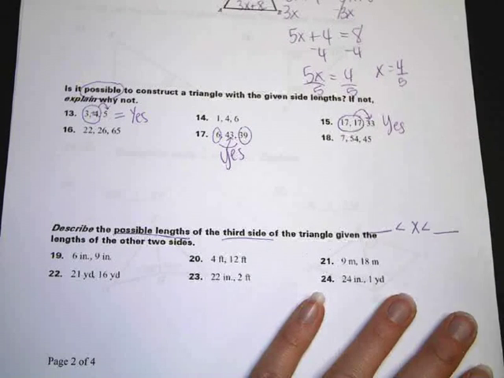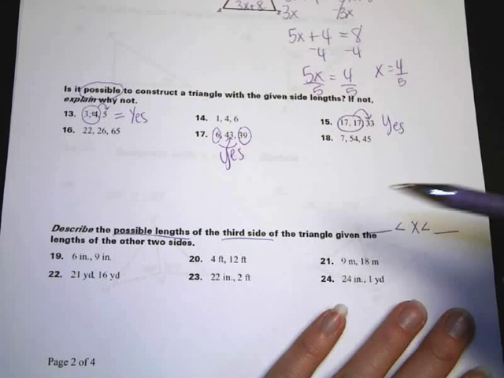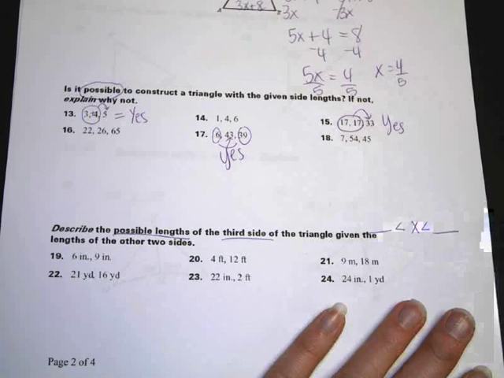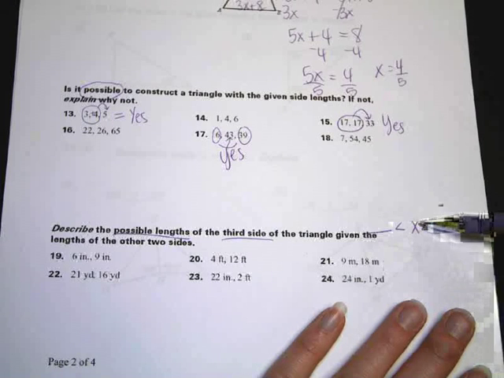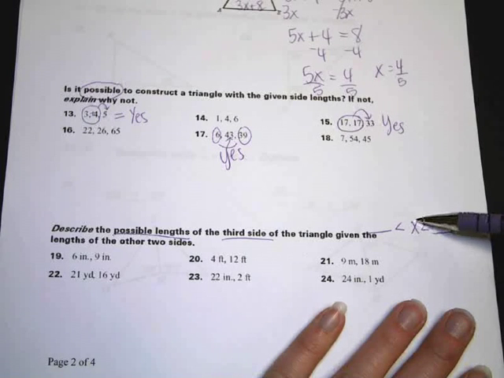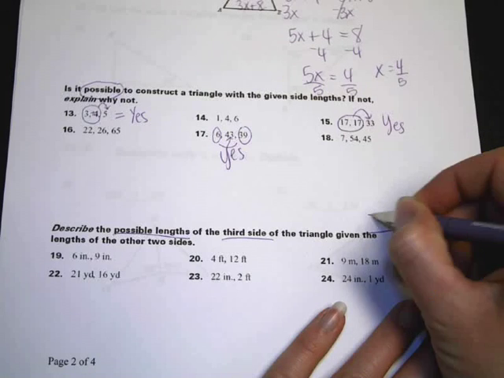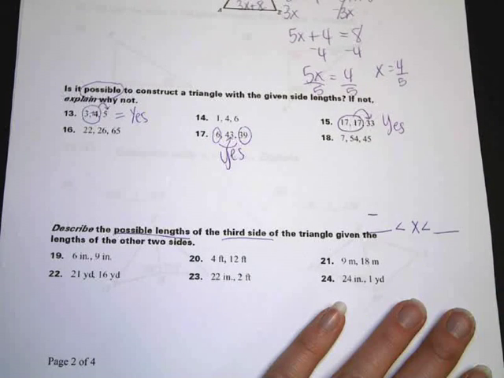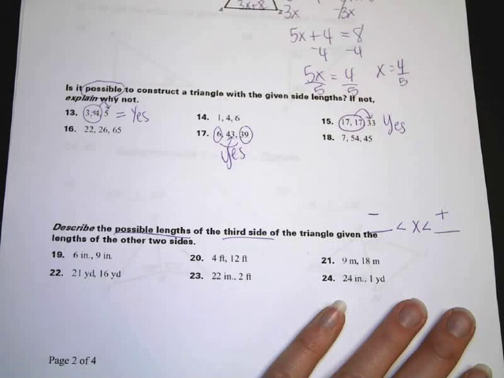So this is going to be the setup of all types of problems where you have possible lengths of the third side. There's going to be a small number, and then x is going to be any possibility in between there, and it's going to cap off at the big number. How you get these two numbers is you subtract the sides that you're given to get your small number, and you add the sides that you're given to get your big number.